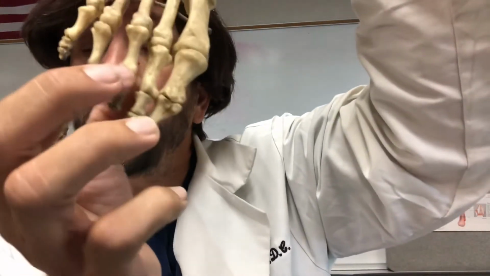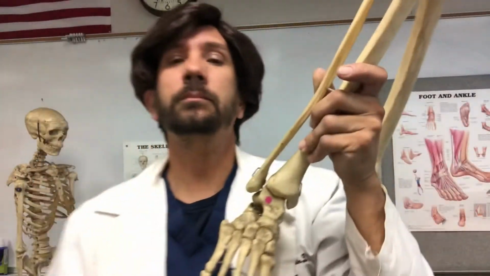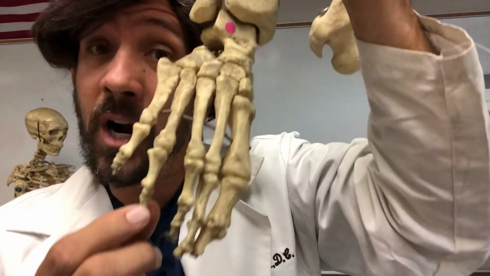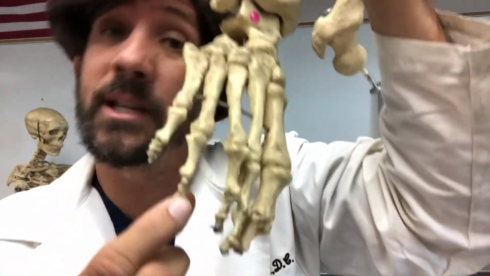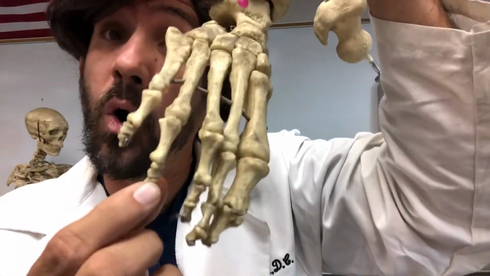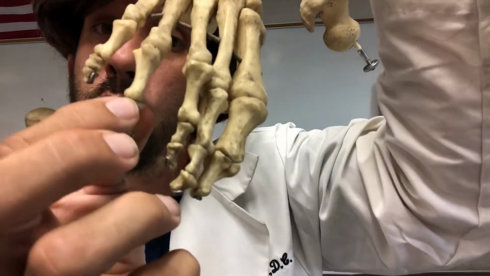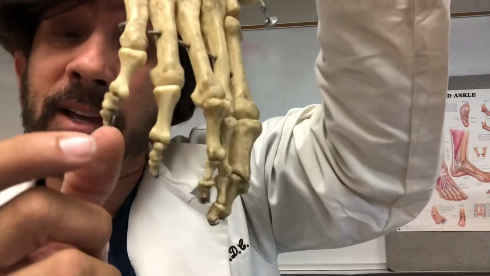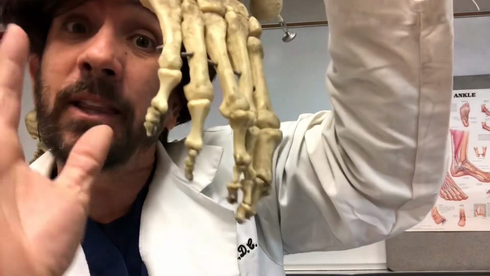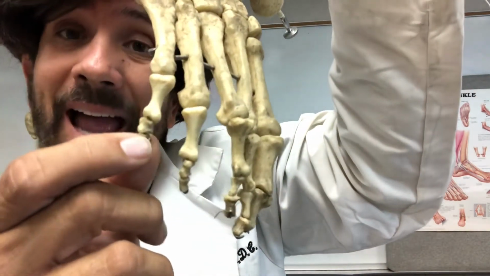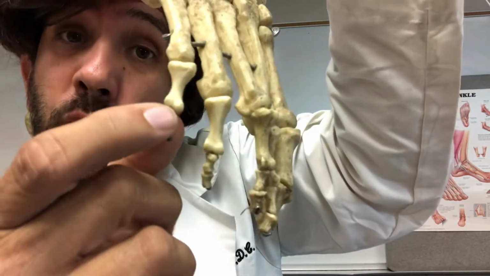1, 2, 3. Digit number 4 also has 3 bones that make up the fourth toe. 1, 2, 3. And digit number 5 is also considered the 5th toe and also has 3 bones. 1, 2, 3.